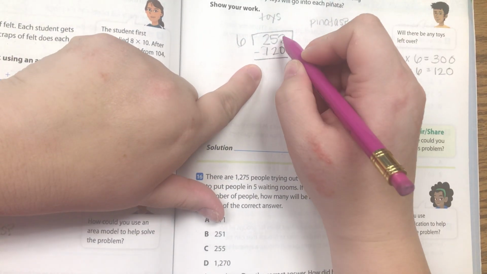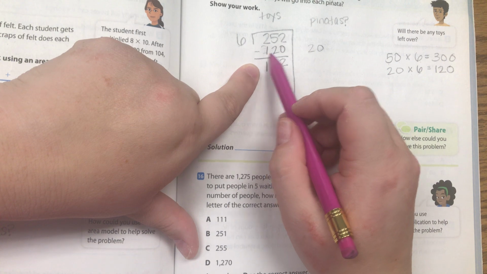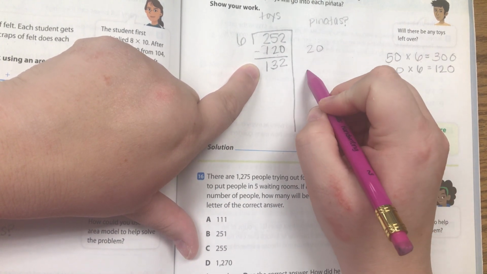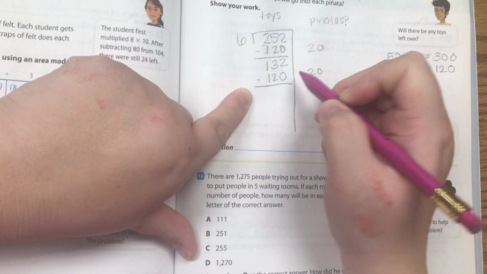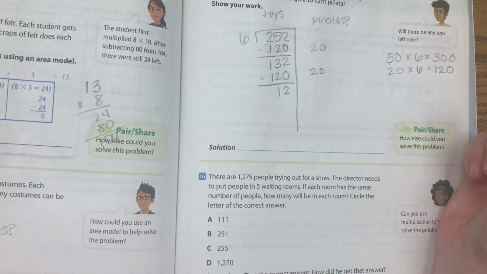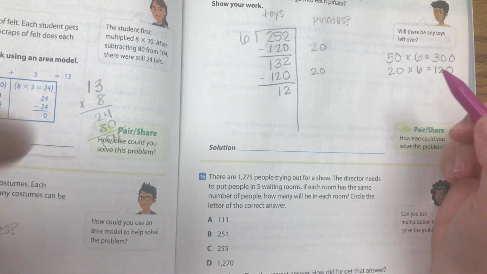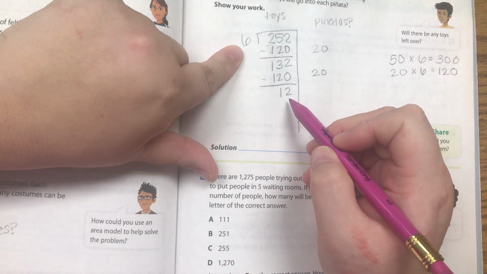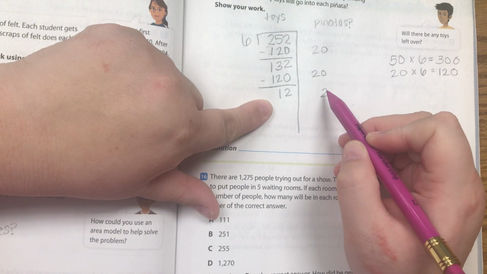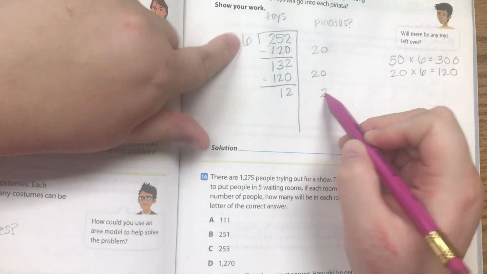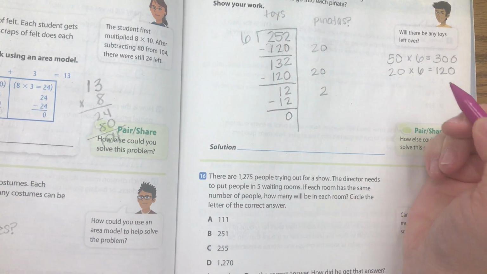How many toys are still left over to go in piñatas? 132. Oh, well, I just did 120 toys by making 20 piñatas, so I'm going to make 20 more piñatas and use 120 toys, and I'll have 12 toys left over. Now, you guys are really good at your math facts by now, so you know that how many more piñatas can you make if you have 12 toys? 2, because if you make 2 piñatas and you put 6 toys in each one, that uses up the 12 toys that we had left.